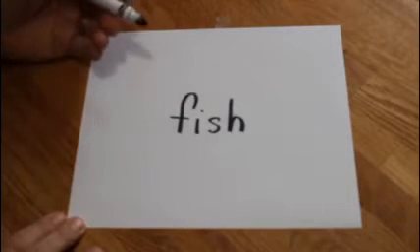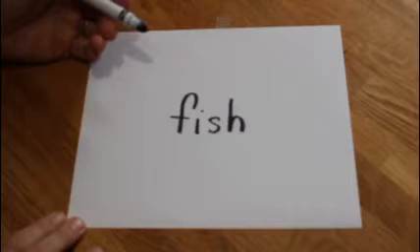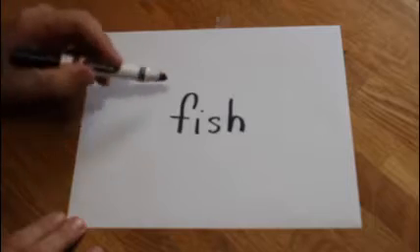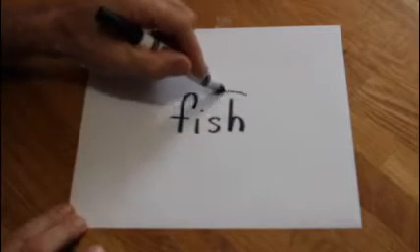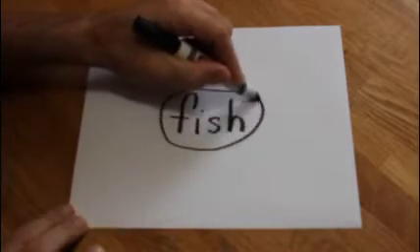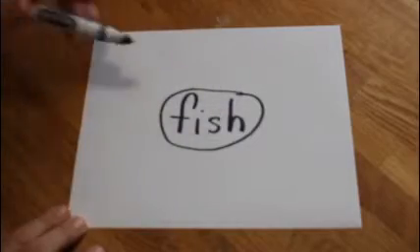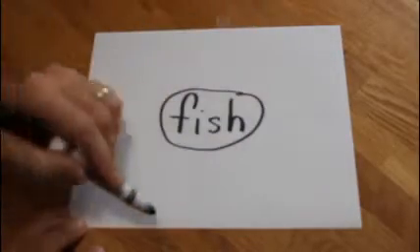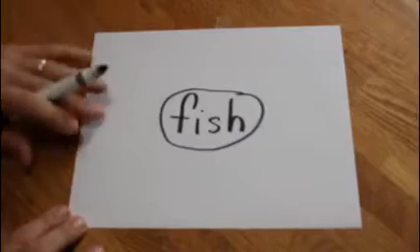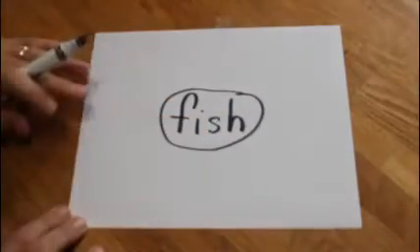I'm using a marker so it's easier to see. If you have a pencil, it's the best thing, because if we ever make a mistake, we can correct it with a pencil. So we've got fish. That's our idea that we're going to write about. So we're going to circle it in the middle of the paper. Now, in a real circle map, you're going to have another circle all the way around the outside. Don't really need it. You're going to put your ideas outside of fish.